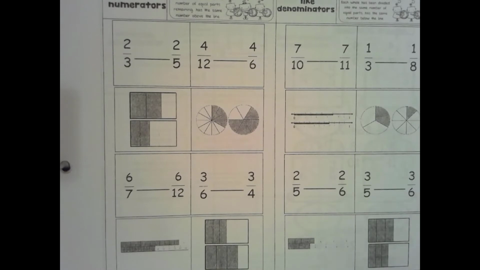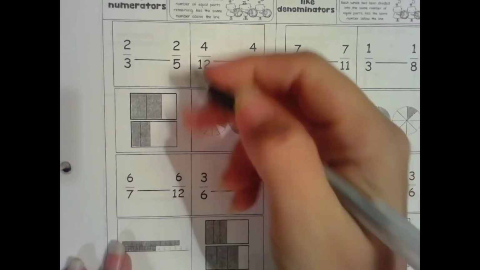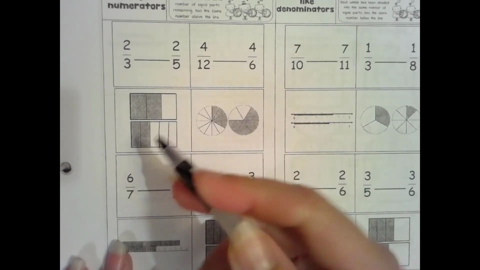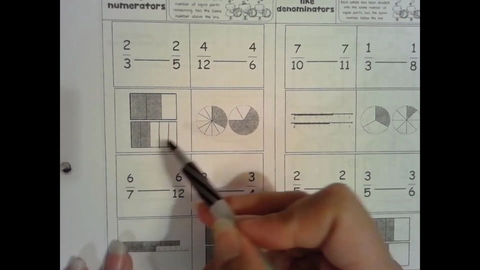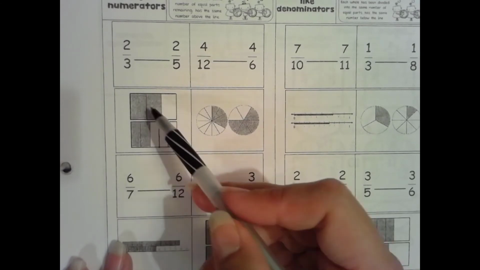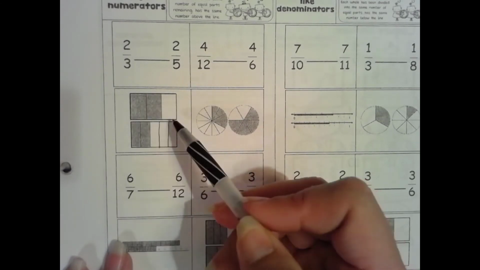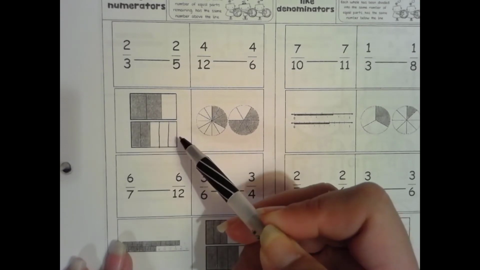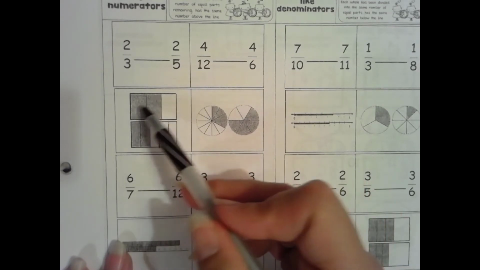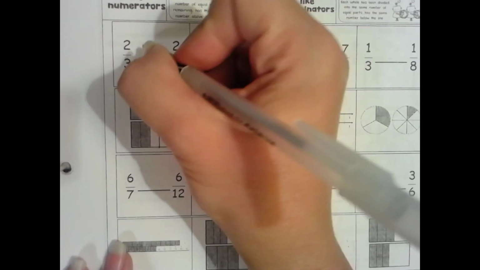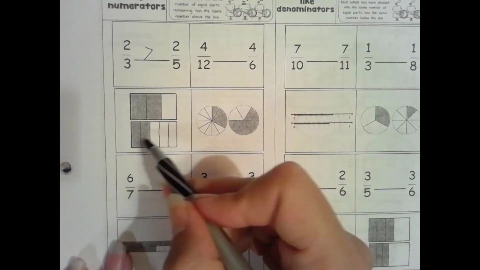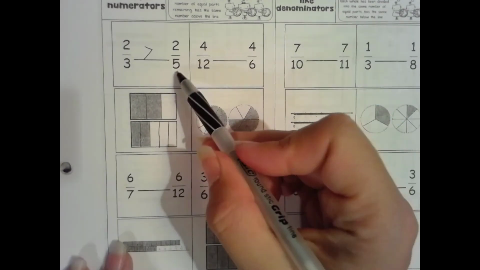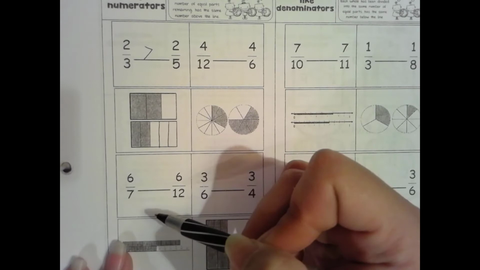Alright, here we're looking at 2/3 compared to 2/5. 2 out of 3, 2 out of 5. Well, because thirds, those pieces are much larger. There's only 3 pieces, where this has to be cut into 5 pieces. These 2/3 are greater than these 2/5. So the larger the denominator, the smaller each piece is going to be.